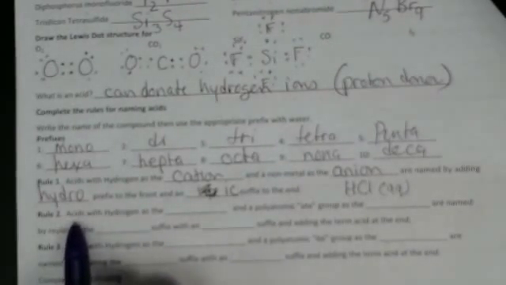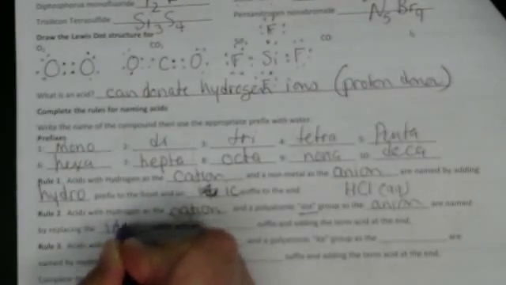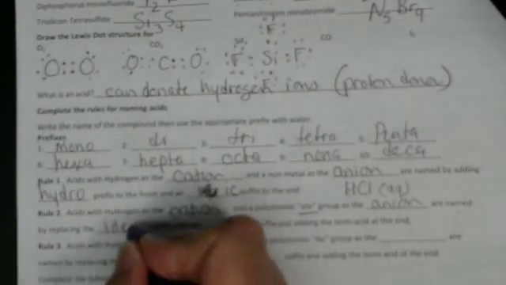Okay, so next rule: acids with hydrogen as the cation, again it's always the cation, and a polyatomic ate group, like sulfate or phosphate or chlorate, as our anion, are named by replacing the ate suffix with an ic suffix.